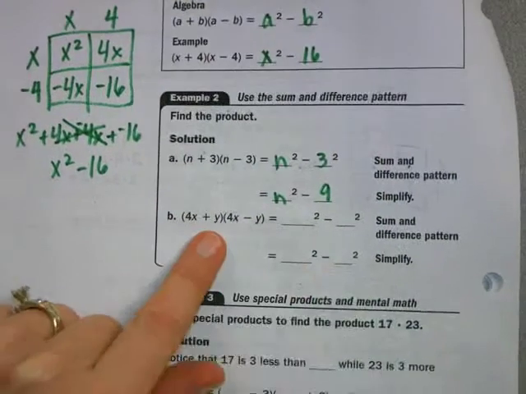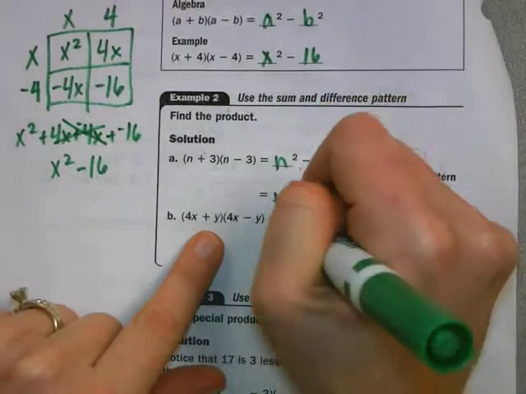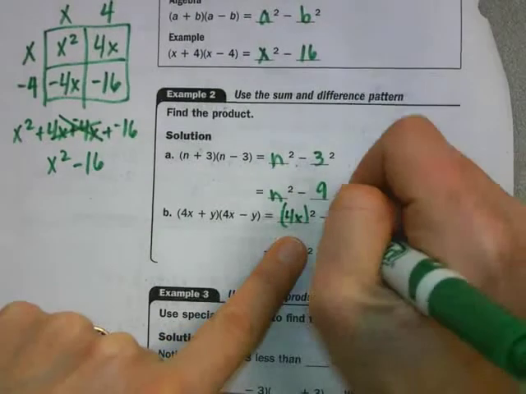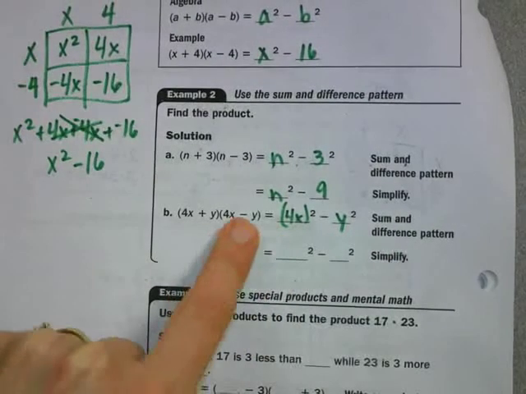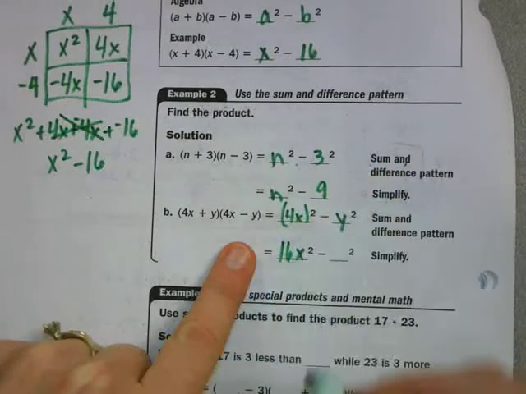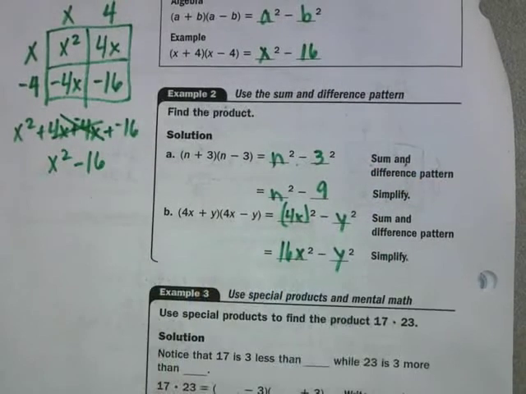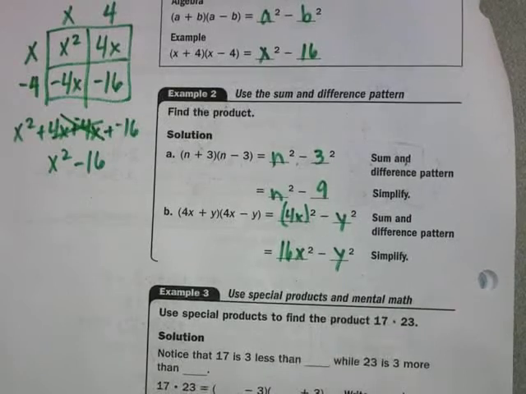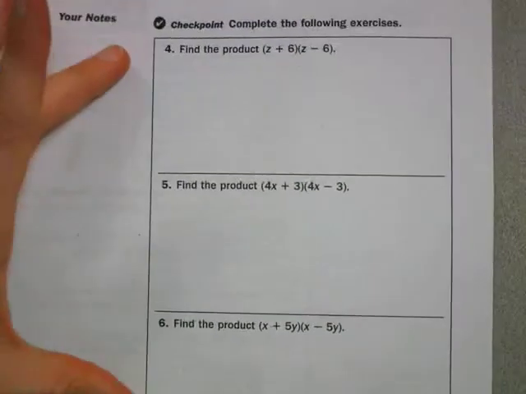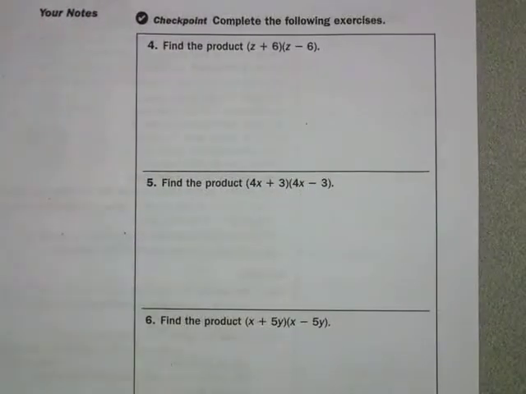This one would be 4x. The whole thing is being squared, and y is being squared. It's sum and difference pattern. So 4 times 4 is 16, x squared minus y squared. Okay? All right, so go to the next page for a second. We're going to skip example 3, and I want you to do 4 through 6 right now using the sum and difference pattern. Pause the video and try it out.